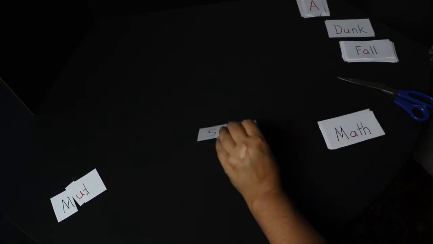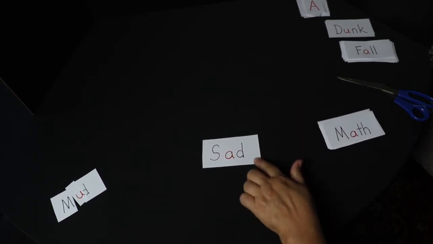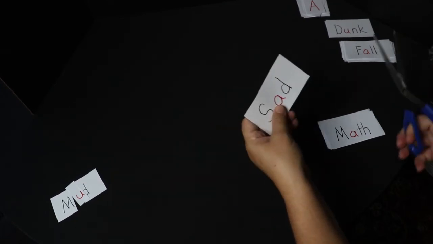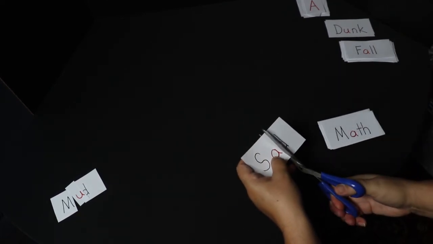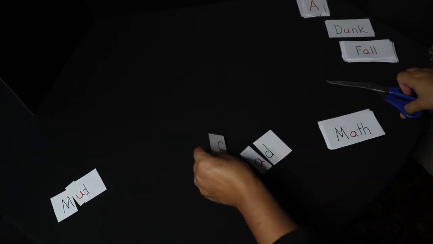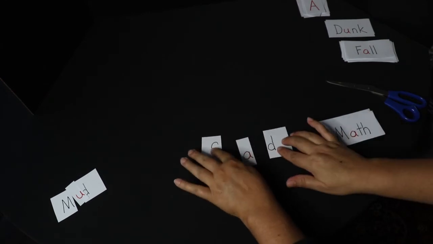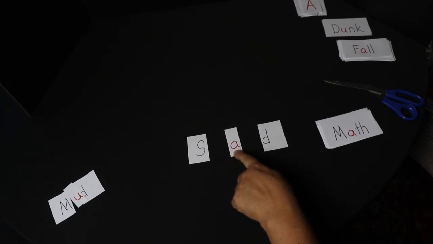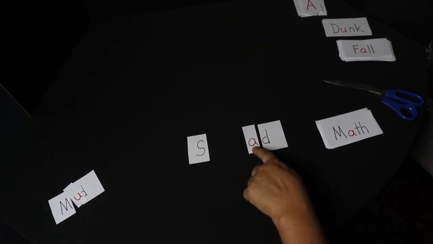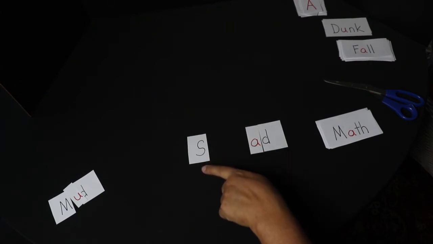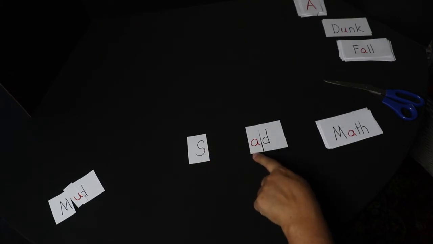Next we have sad. So how are we going to divide sad? We're going to cut the vowel out of the center and separate the two consonants from the vowel. So we take the vowel first and move it to the right and pronounce s-ad.